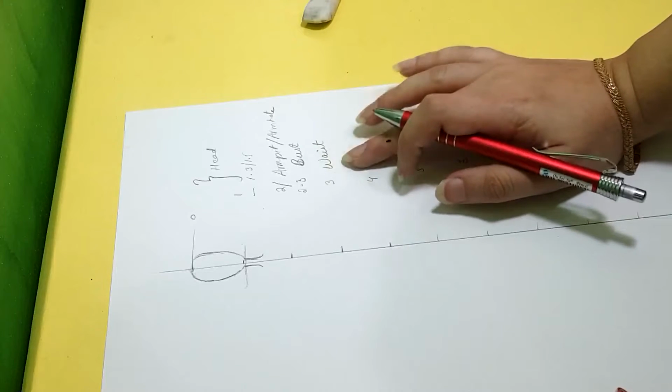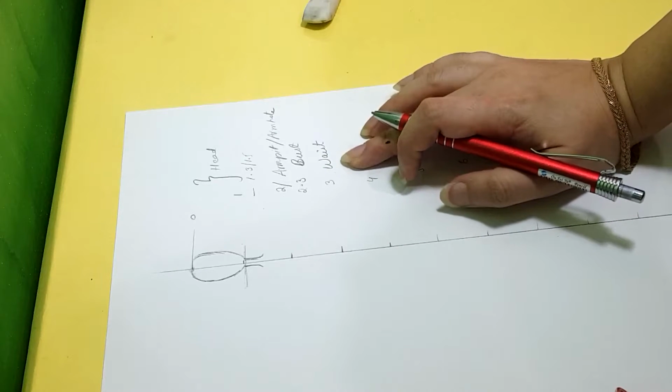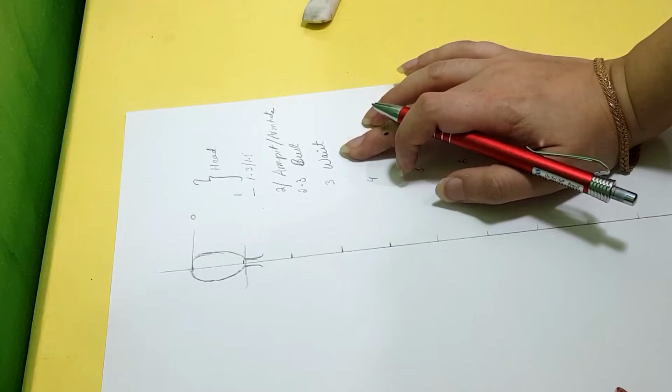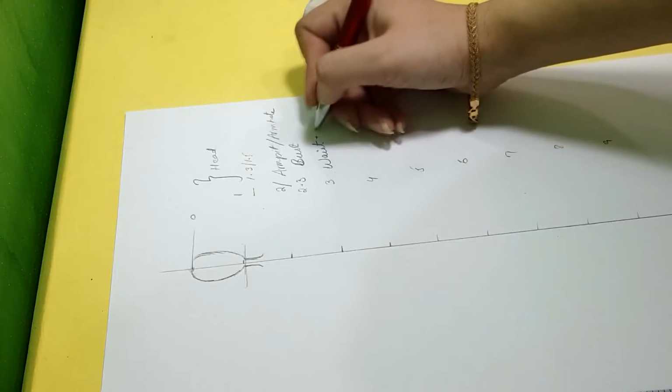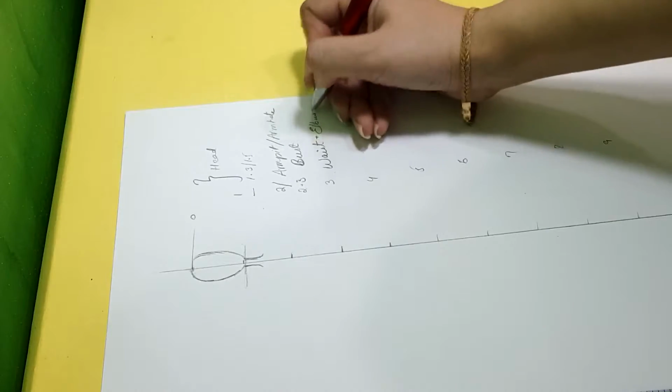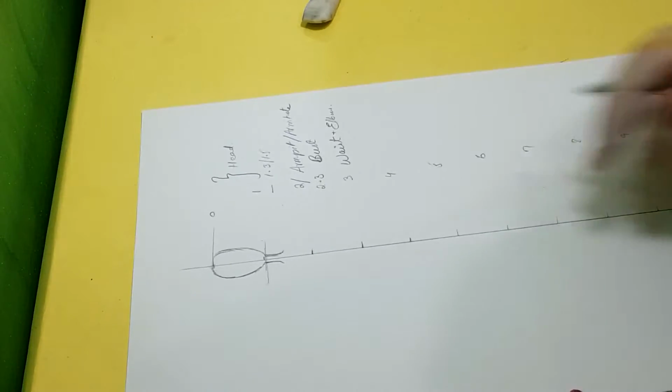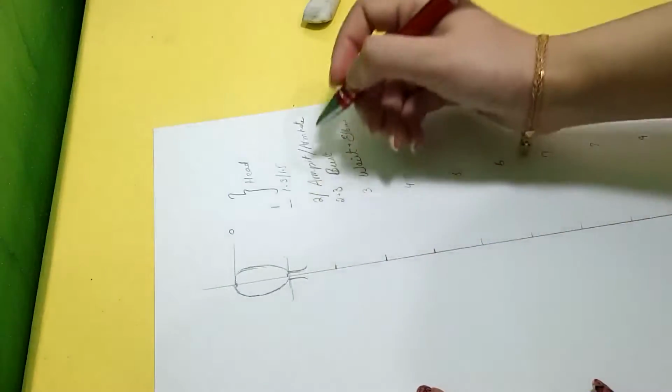Now the waist and elbow are at the same line, okay, they fall in the same line. You can see it in yourself as well, your waist and your elbow will be on the same point. So waist plus elbow is on point 3. Now first we will draw it till here, then we will extend it further.